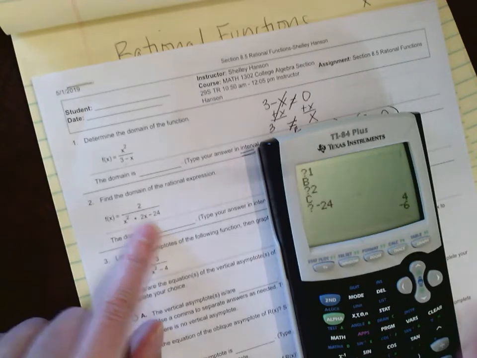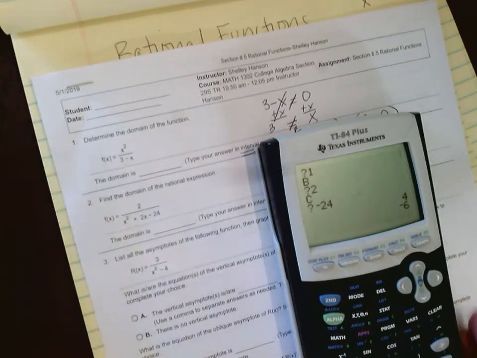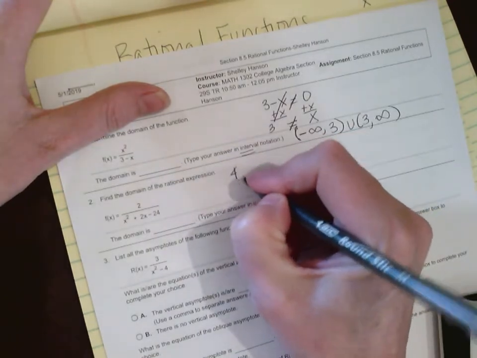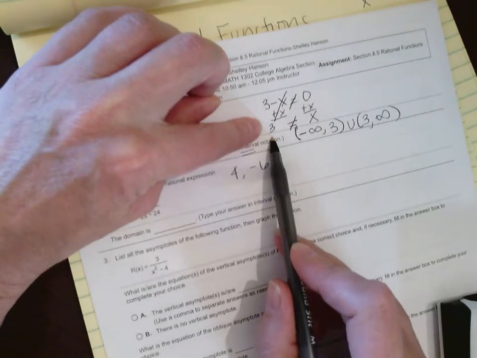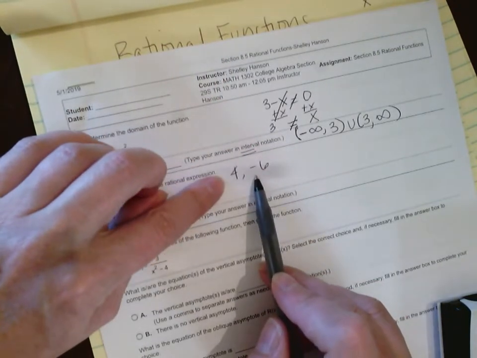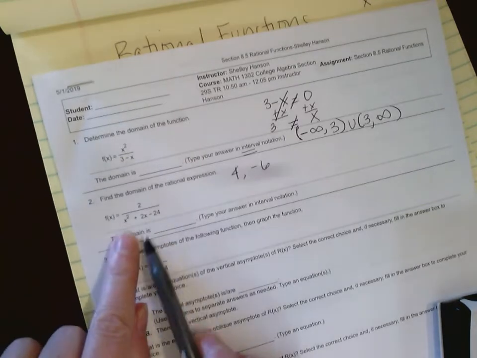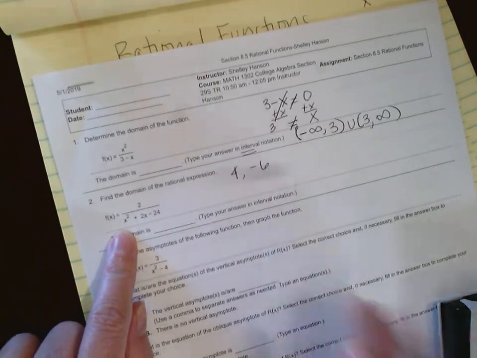Well, those are the zeros. That's what you just found, the zeros of the denominator, which are 4 and negative 6. So we want to say, just like we did in this top one, everything but 3. But now we want to say everything but 4 and negative 6. There are two numbers that will make this denominator equal 0. Those numbers are 4 and negative 6.